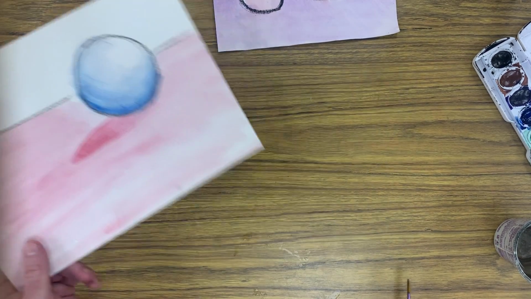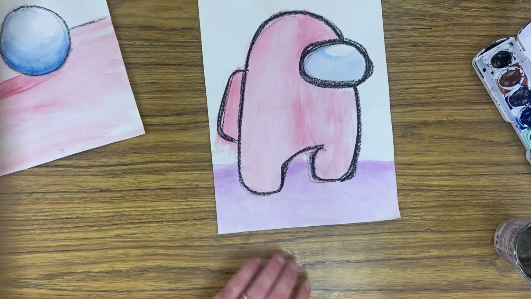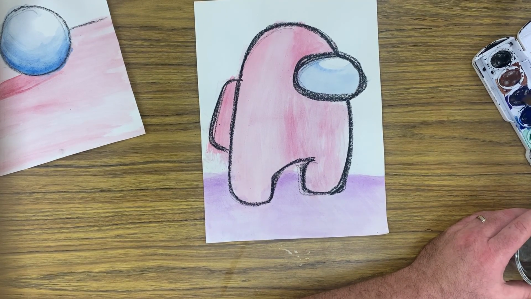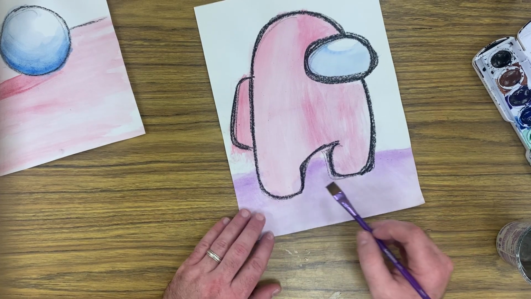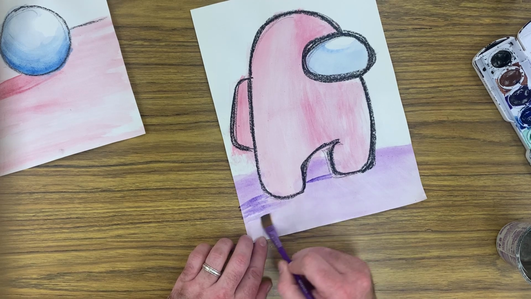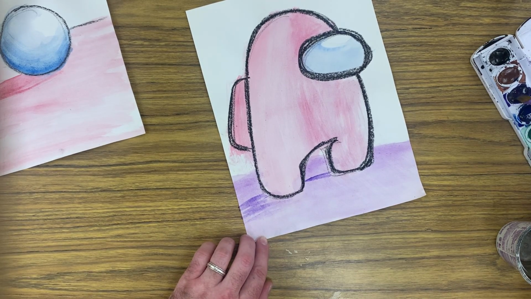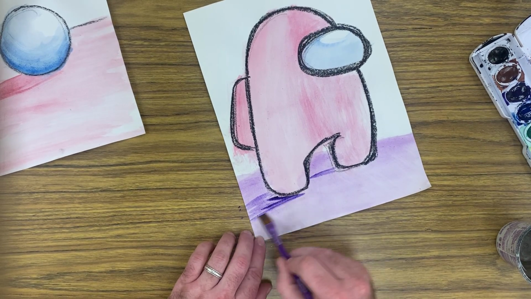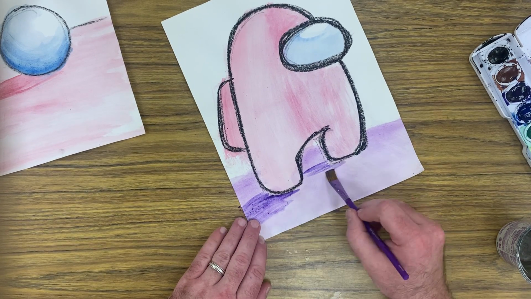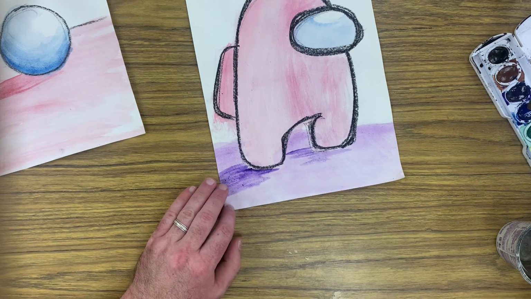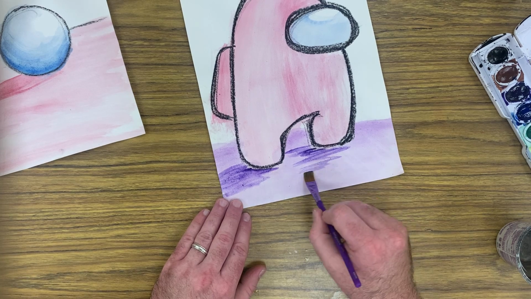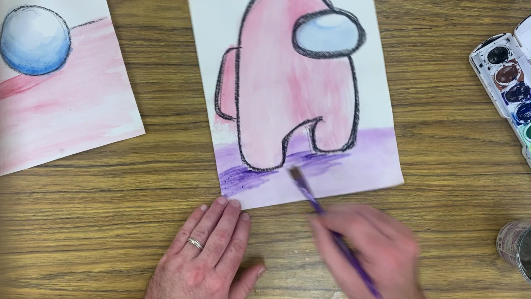Okay, almost did it again. The Among Us. So, come here, I'm gonna go purple. I have a purple ground here. What I'm gonna do is actually create a shadow, because he's creating a shadow on the ground, because that light's hitting him. There's a lot of ways to do shadow. I'm just doing mine this way. Don't worry, we are gonna get back to the landscape in just a second.